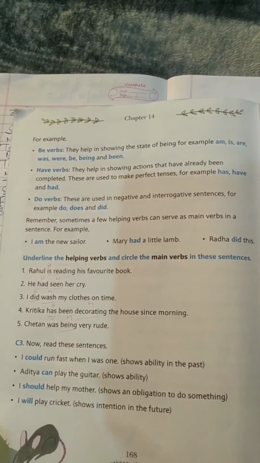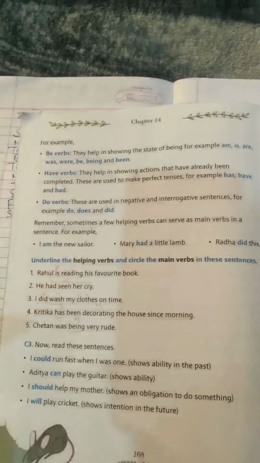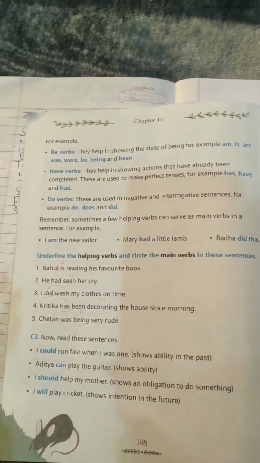Underline the helping verbs and circle the main verbs in these sentences. So this exercise is already given in your notes. You go through the notes and see which is the helping verb and which is the main verb.